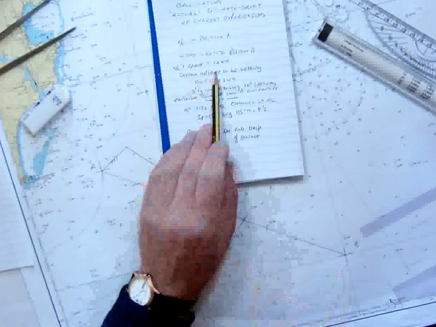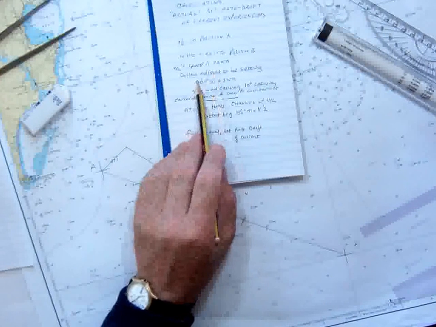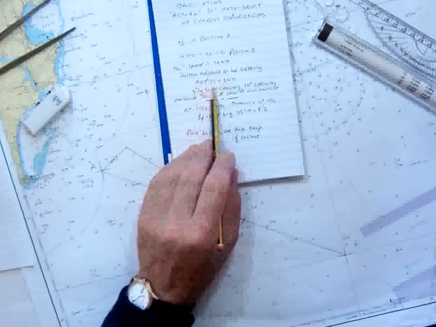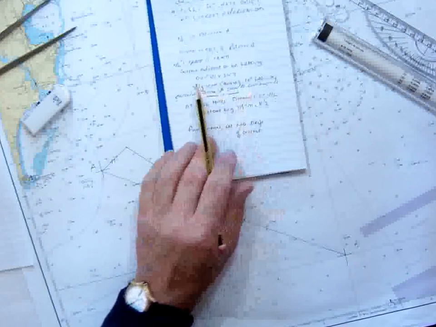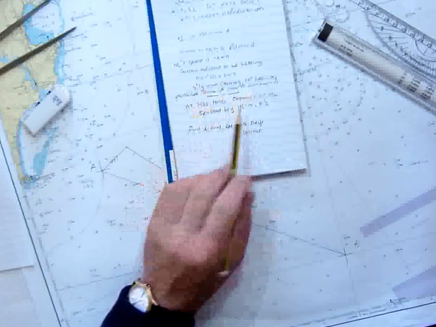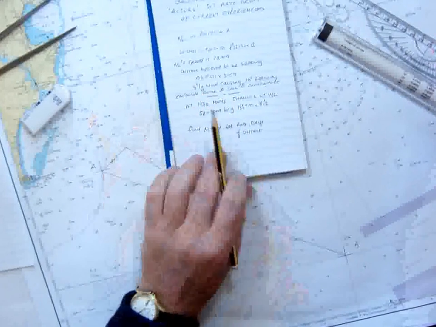We're told our speed is 12 knots, and we're told that the current is believed to be setting 060 at 3 knots. Southerly wind causing 10 degrees leeway. First of all, calculate the course to steer to counteract the current and the leeway.